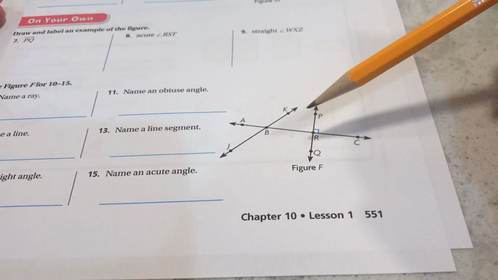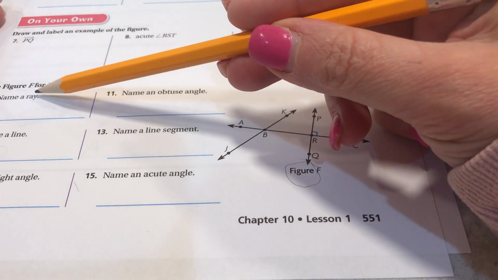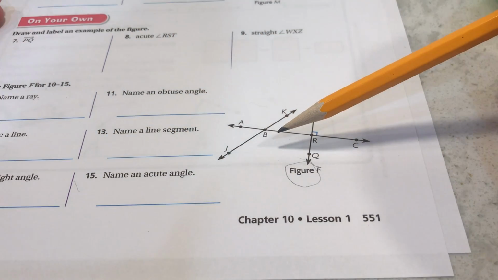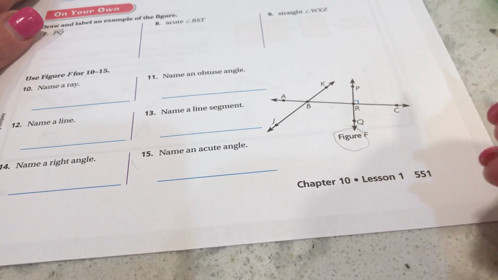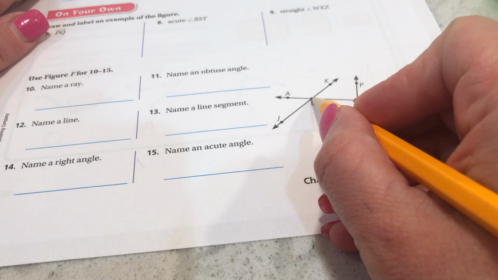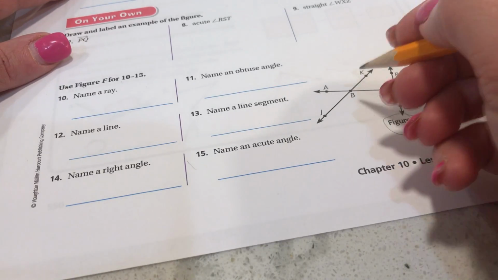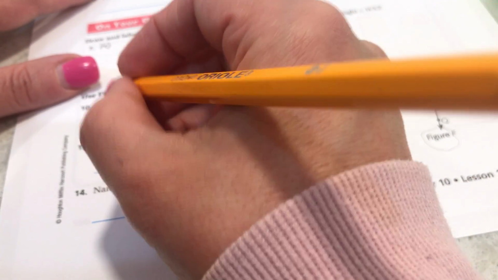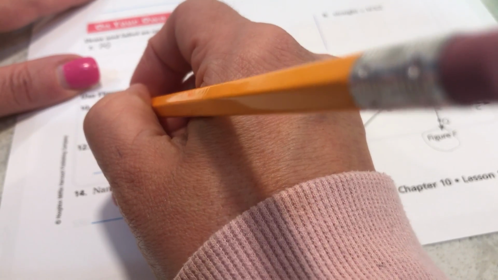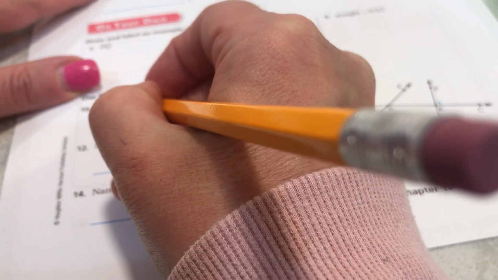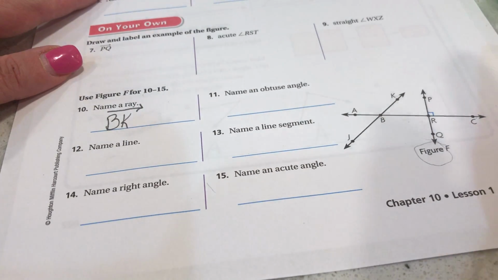It wanted you to use this figure here, figure F, for these 6 questions, and it wanted you to name a ray. And what you could have said, I see a ray right here. Let's see. You could have said ray BC. You could have said ray BK. I'm going to actually use BK, but what's really important here is they wanted you to write it like this, capital B, capital K, and they wanted you to go like this. They wanted you to do the icons, okay?